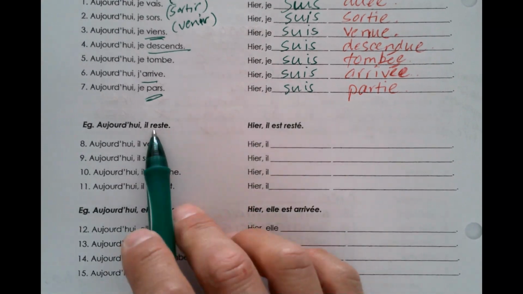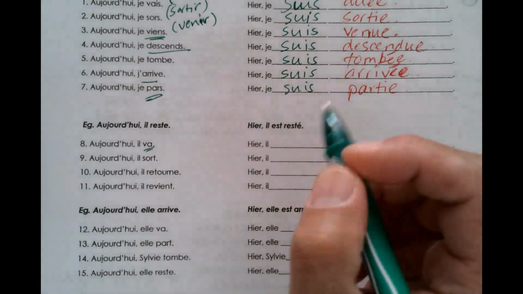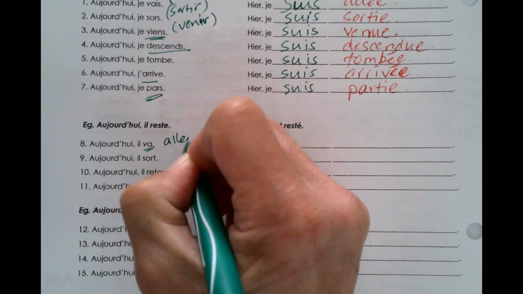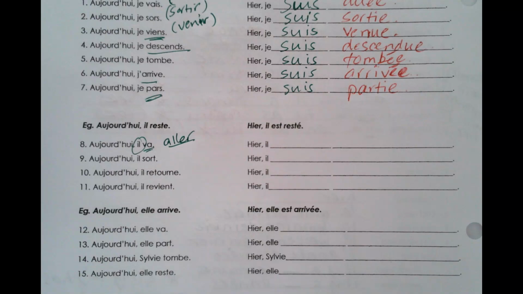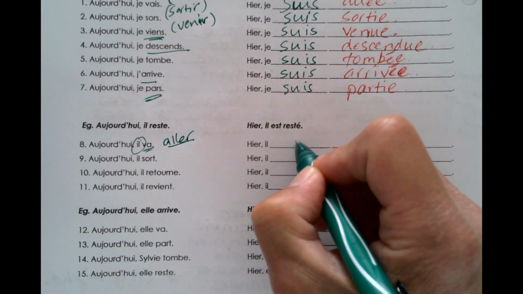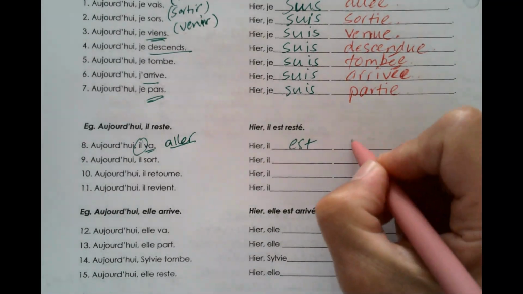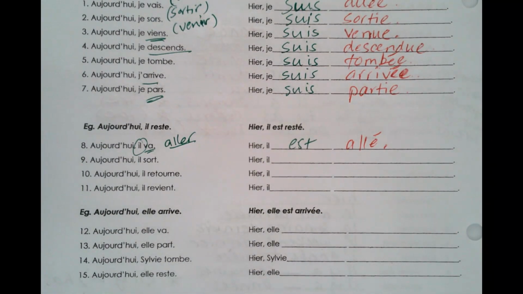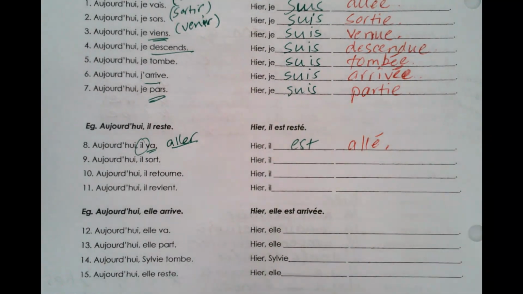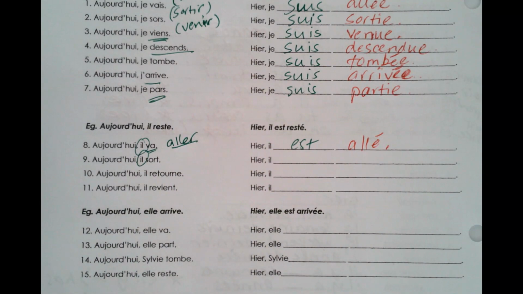Okay. Aujourd'hui, il reste. Hier, il est resté. So, va. That is the verb aller again. So, il va. Today, he goes. Yesterday, il est. It's être. Il est allé. It's a boy. We don't need to add anything. It's singular and it's male. Very easy.